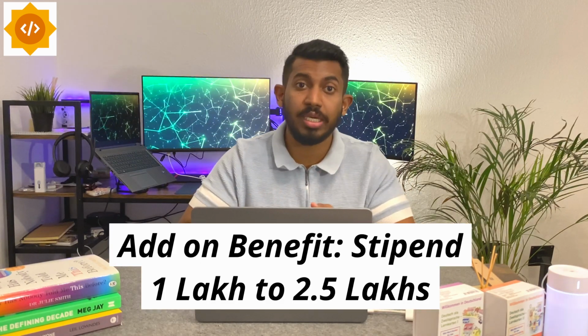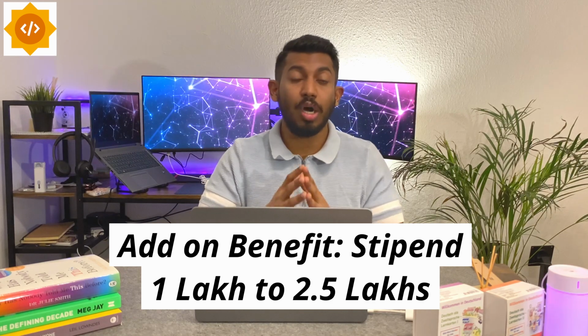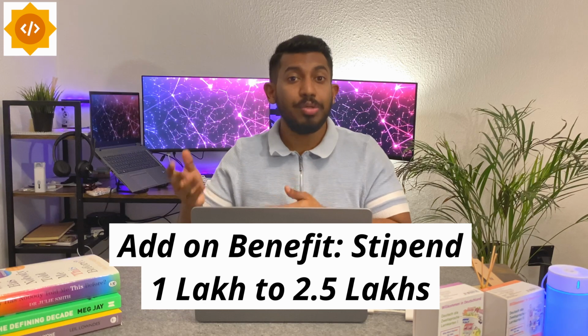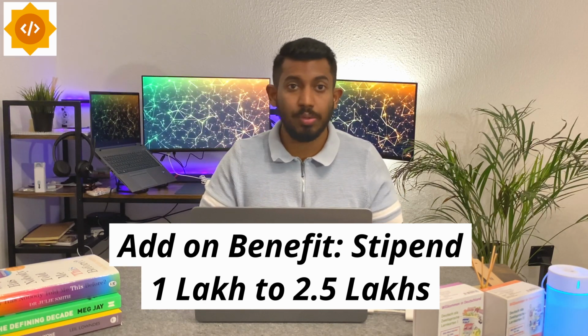The next one is that you will also get a stipend. This year I'm not exactly sure what the amount is, but last year it was somewhere from $1,500 to $3,000, which is anywhere between 1 lakh to 2.5 lakh Indian rupees. So guys, this is a huge amount you will get as a stipend from Google if you have successfully contributed and it is approved by the mentoring organization.